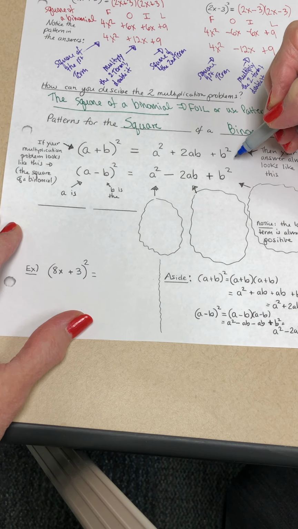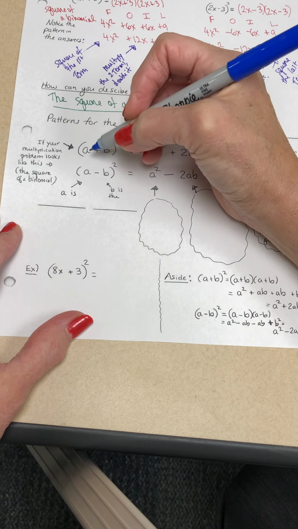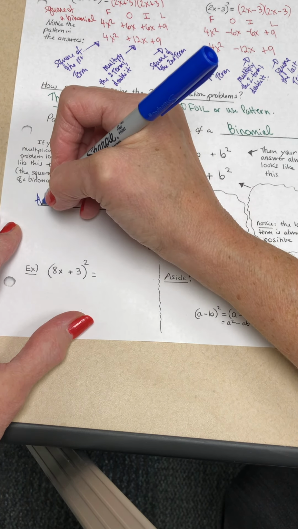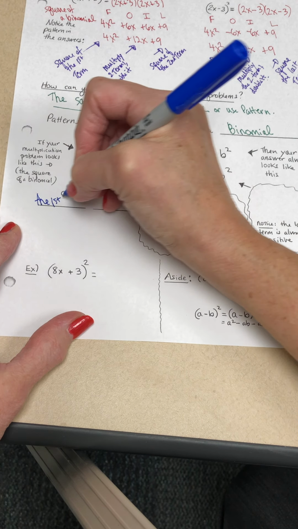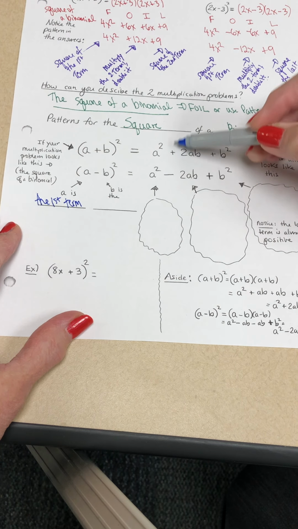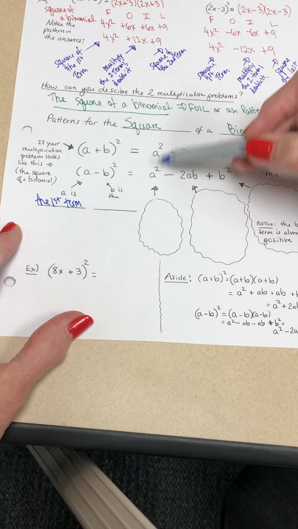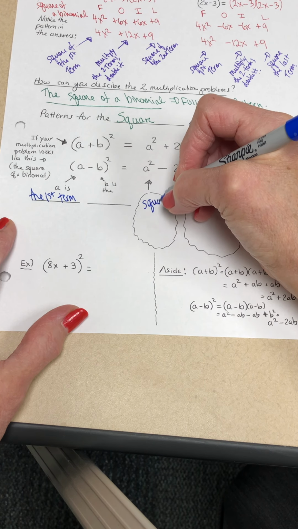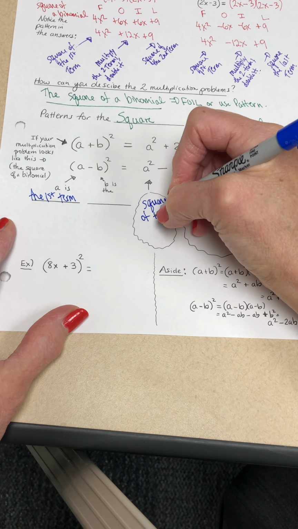Well, how does that relate to the problem? Notice A is whatever the first term is. So A squared is really saying, whatever that first term is, you square it. The whole thing.